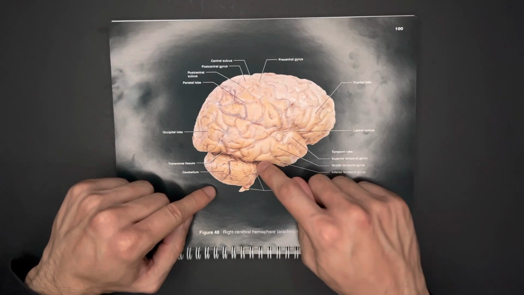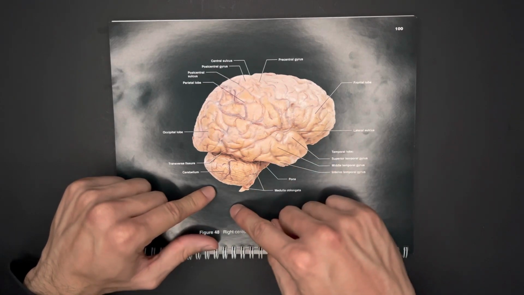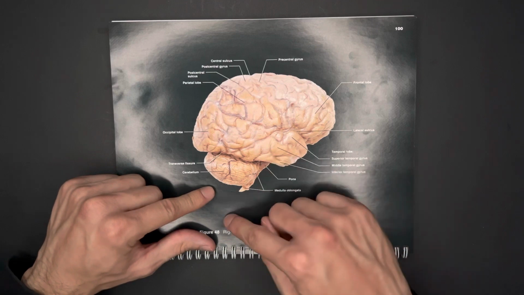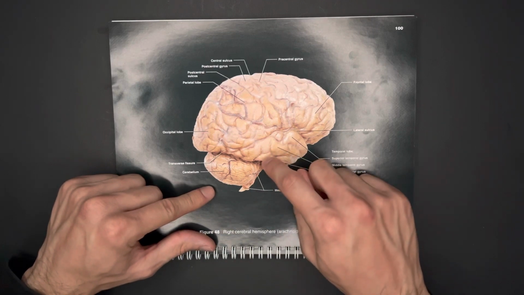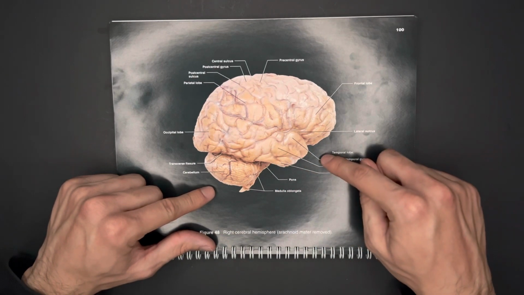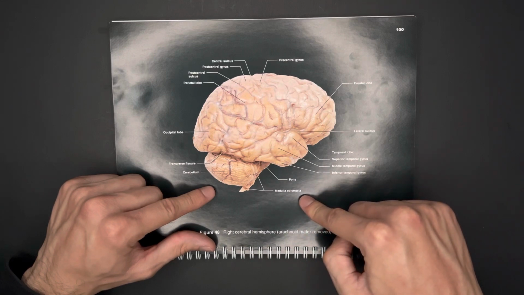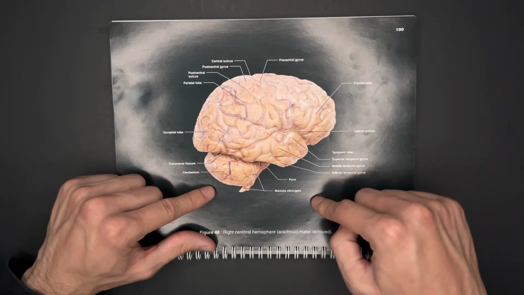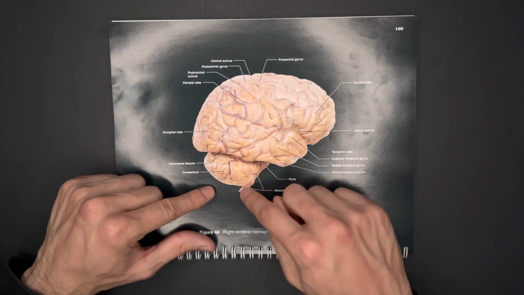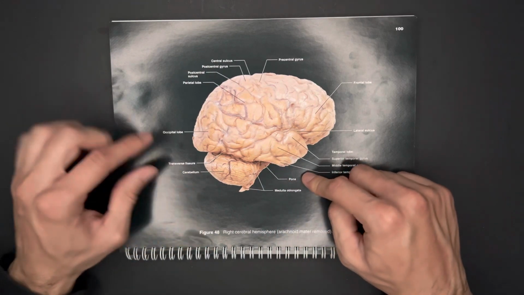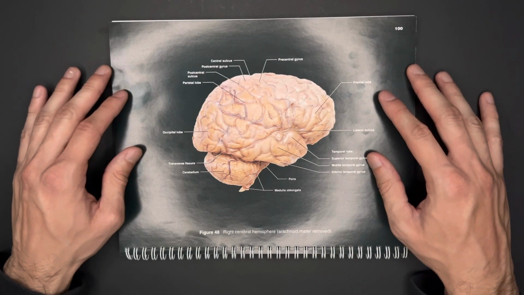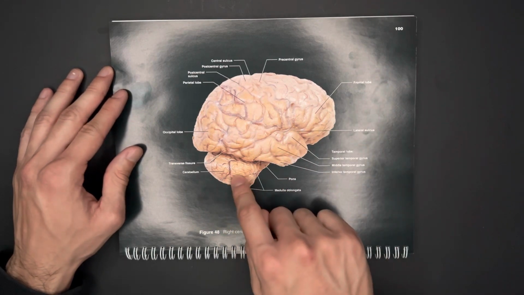Pons, so it's going to be where it connects the tissue, right there. And then we have the medulla, the medulla oblongata. So it's going to be below the pons. Cerebellum.